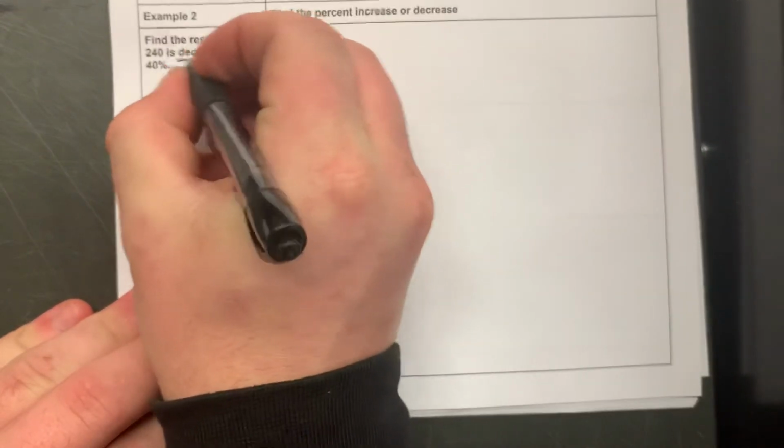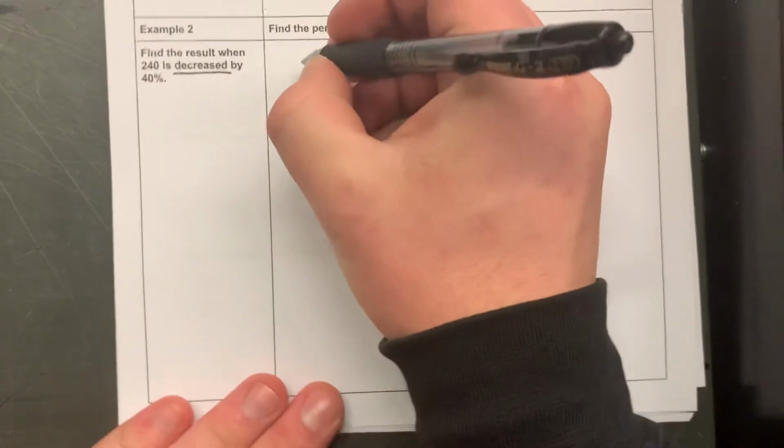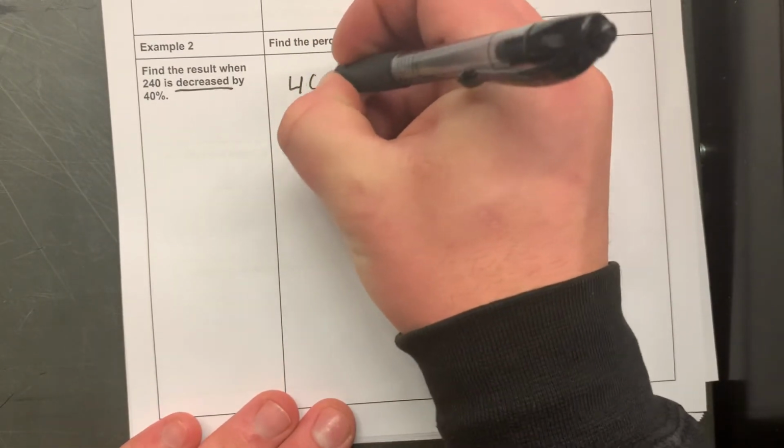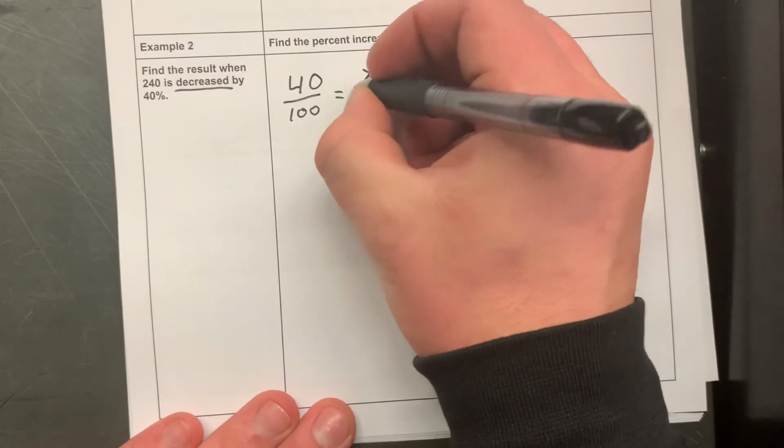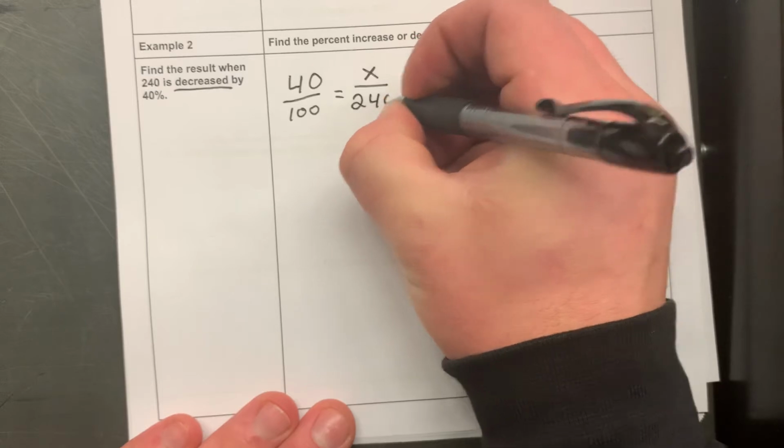We go down to example number 2 down here. We're going to find the percent of increase or decrease again. We're going to find the result when 240 is decreased by 40%. Now I don't know what 40% of 240 is, so let's start by finding that first. I do my 40 over my 100. I'm going to try to find what 40% of 240 is.